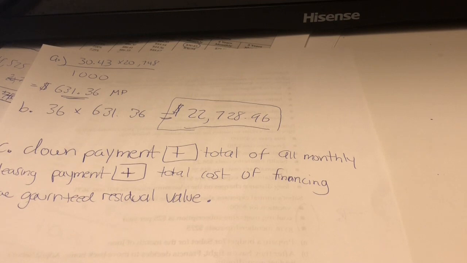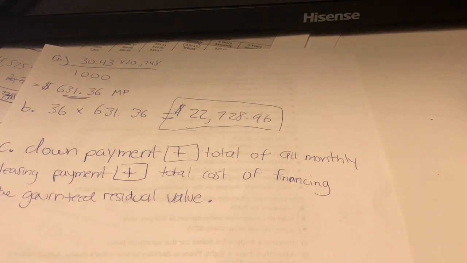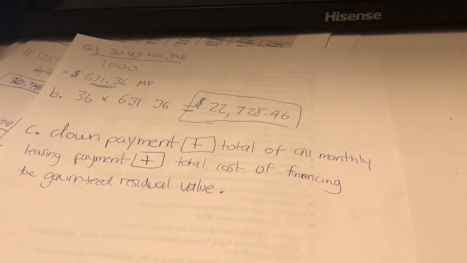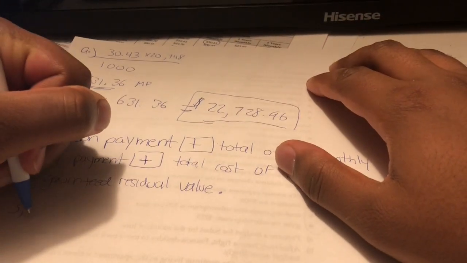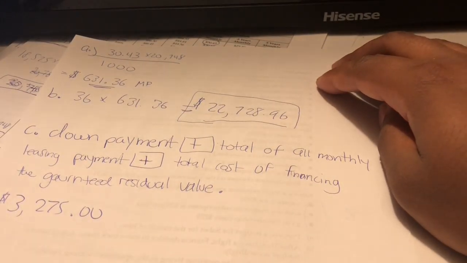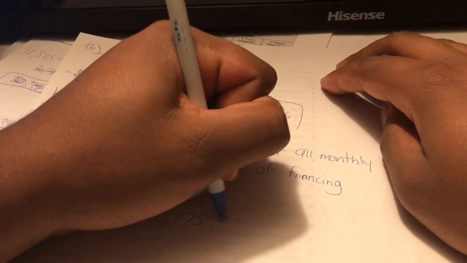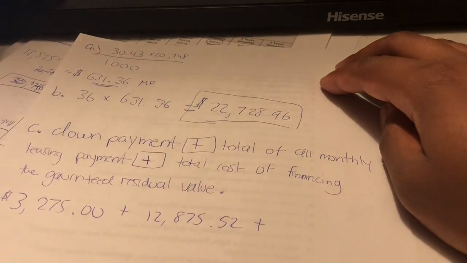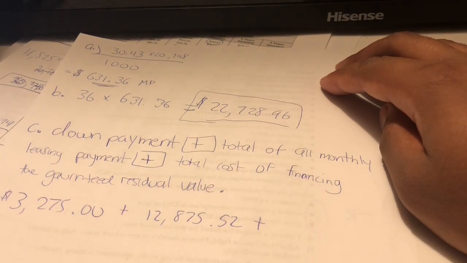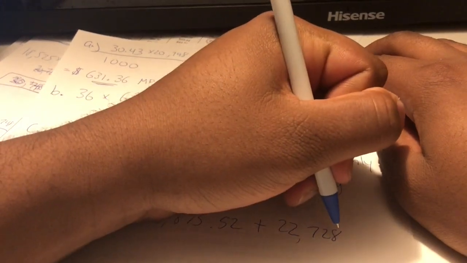C asked, calculate the total amount paid for the minivan if the guaranteed residual value is paid through this financing. The 3 things we have to add together are: 1, the down payment; 2, the total of all monthly leasing payments; and 3, the total cost of financing the guaranteed residual value. Our down payment was $3,275, plus the total of all monthly leasing payments, which was $12,875.52, plus the total cost of financing the guaranteed residual value, $22,728.96.